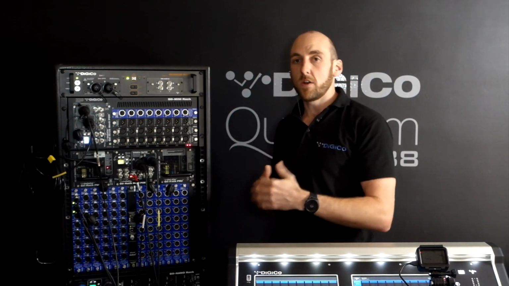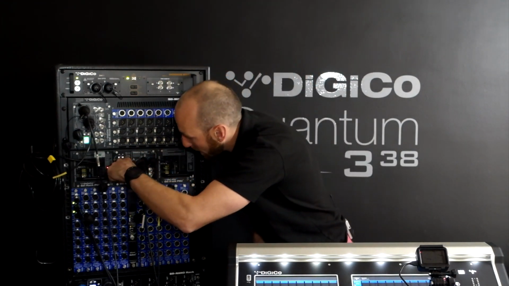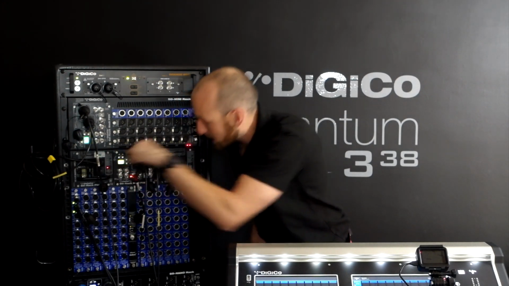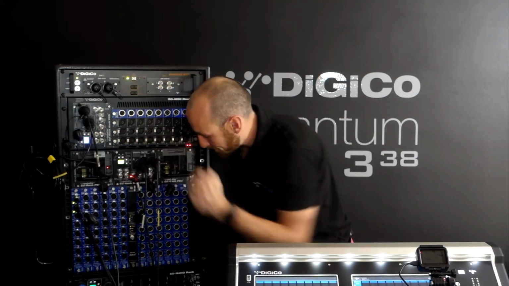You will notice though it will update on Fernando's consoles. So I'm going to find the option again. Let's go down to my card split. So I'm on to my card split, so split slot 1 to slot 8. I'm now going to turn this on.